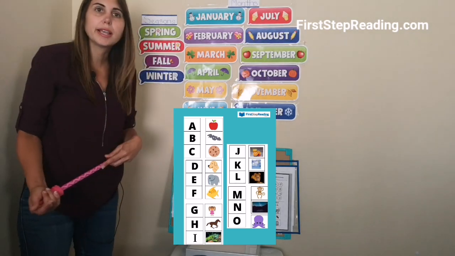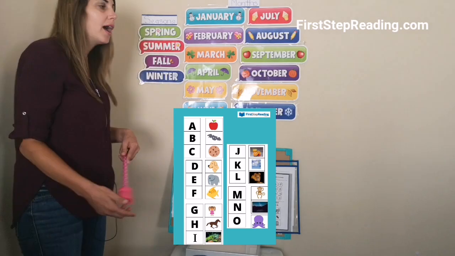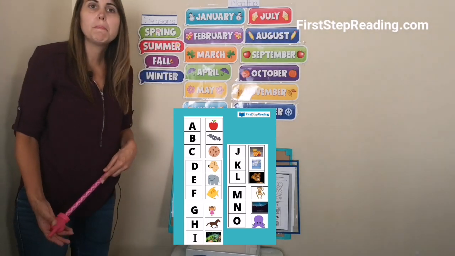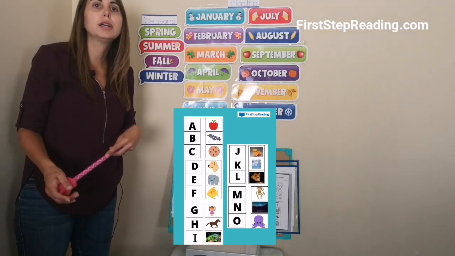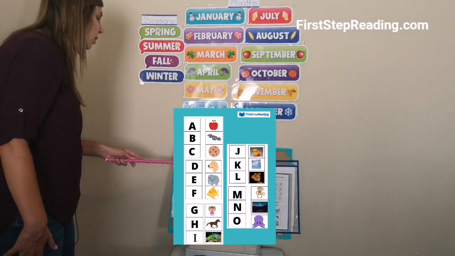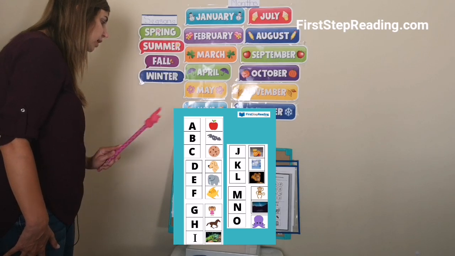The A says ah, ah, ah. The B says b, b, b. The C says k, k, k. Like apple, bat, and cookie.